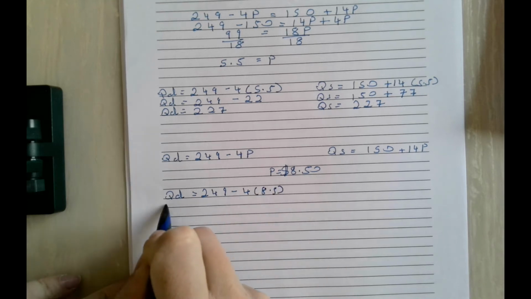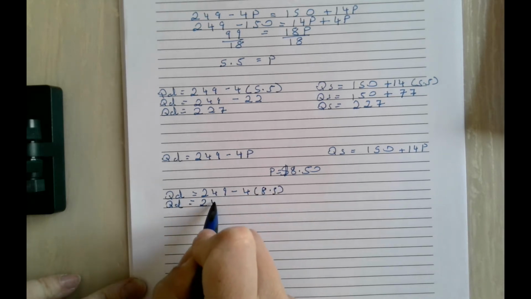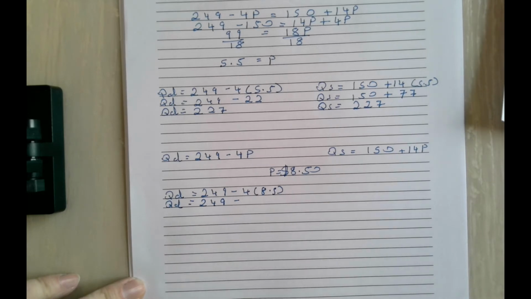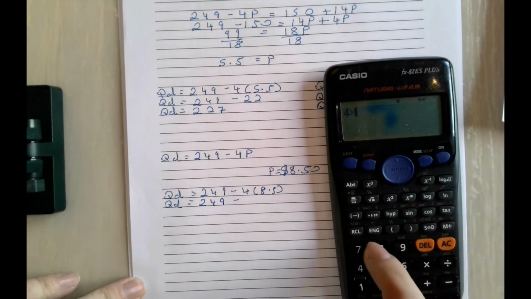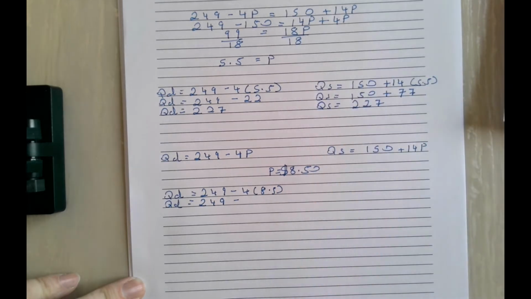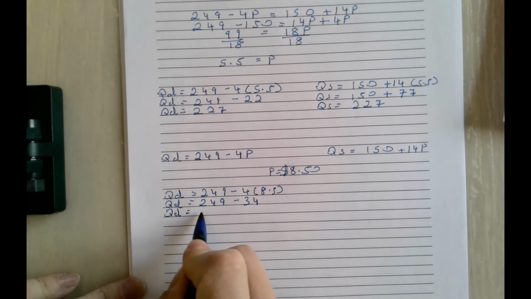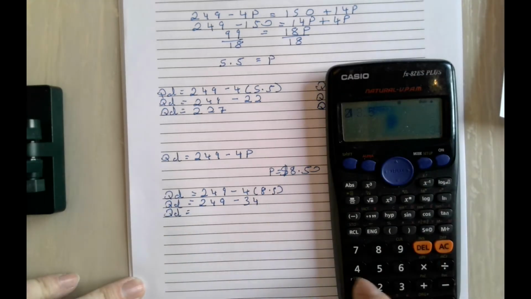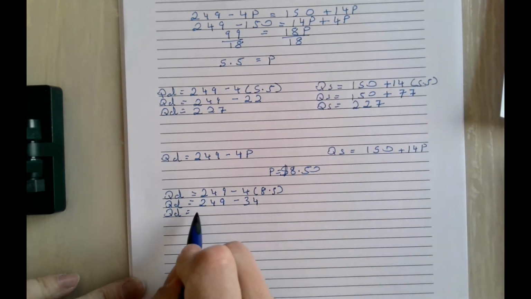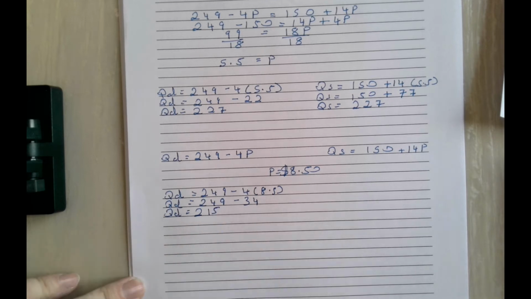So QD equals 249 minus, and I'm going to go 4 times 8.5 equals, and I get 34. Okay, excellent. Minus 34. Okay, and I get QD equals, and I'll go 249 minus answer equals, and I get 215. Okay, equals 215. Okay, excellent.